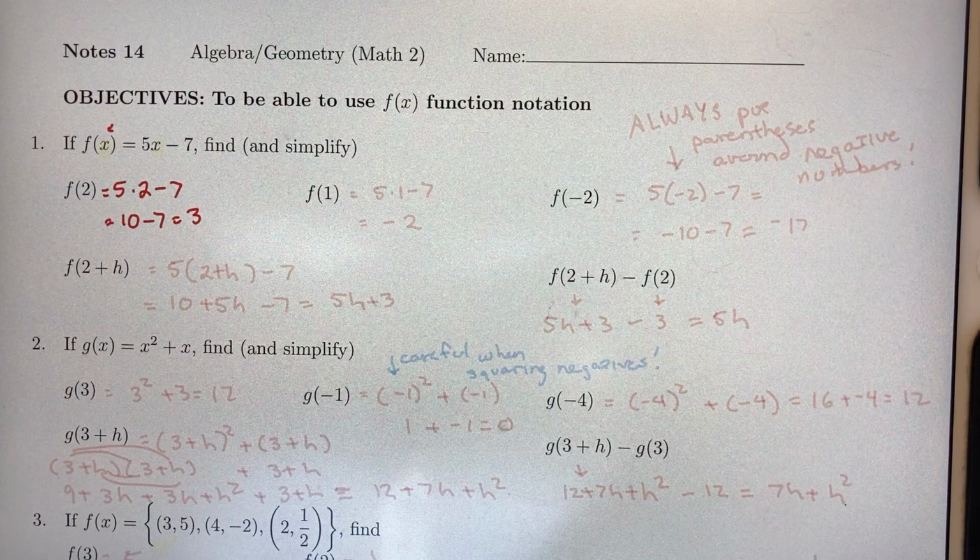Simplify. Okay. Again, plugging in numbers. You have to be a little bit careful when you plug in negative numbers. 5 times negative 2 minus 7.